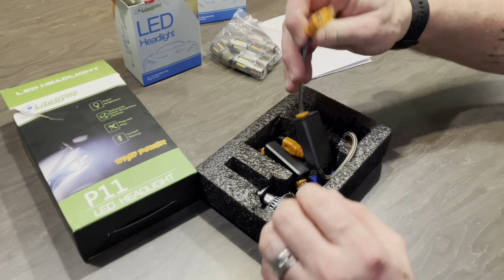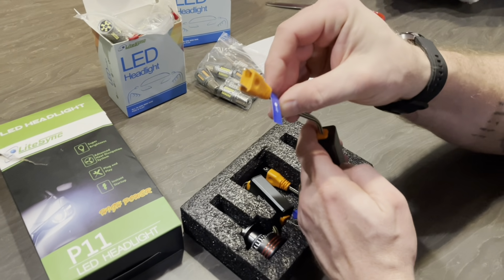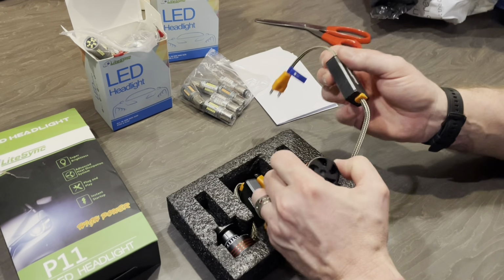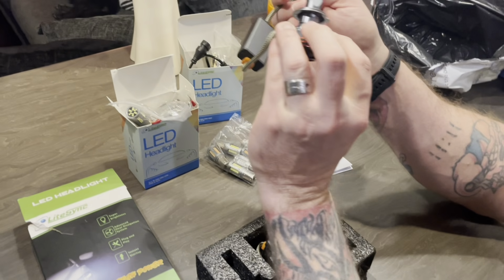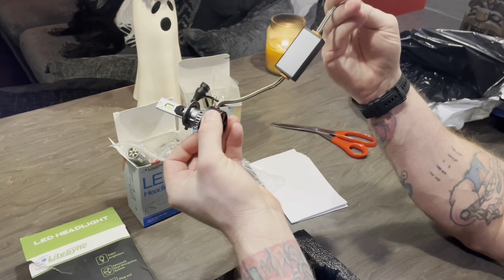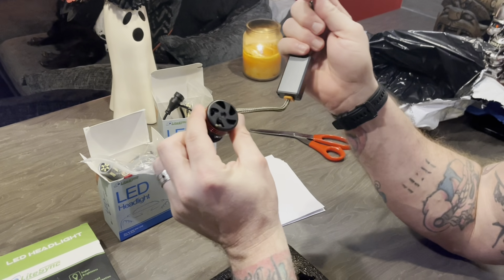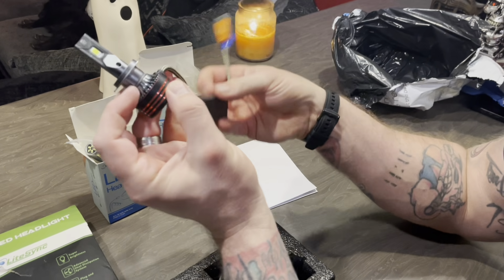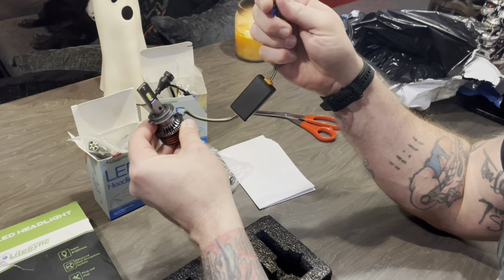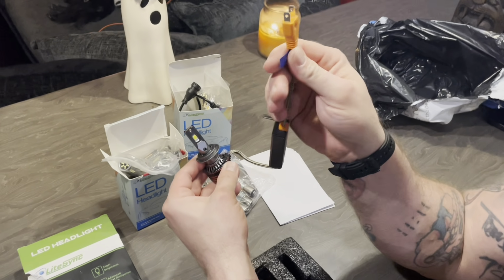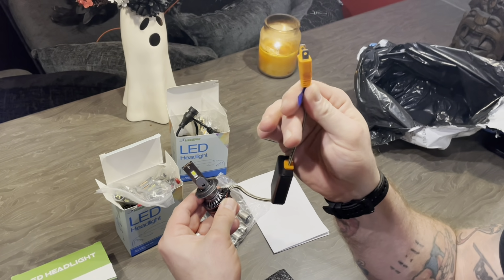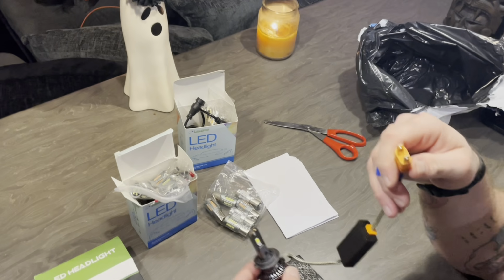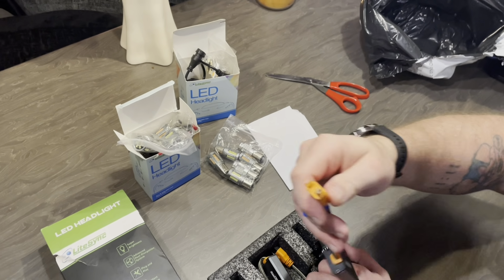Now, these look like the replacement for the HIDs. And they got little fans in them, as you can see. And a little control unit. And it looks like a miniature American plug. Oh, it does. A little positive and negative on there. That's odd.